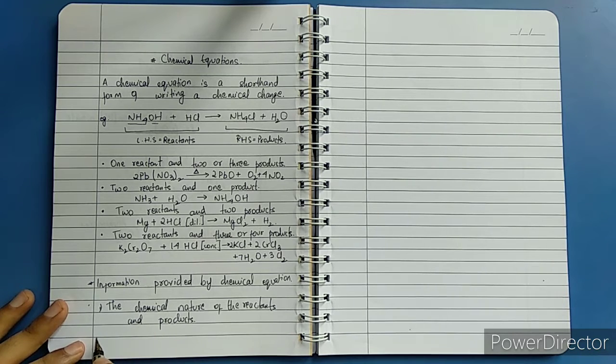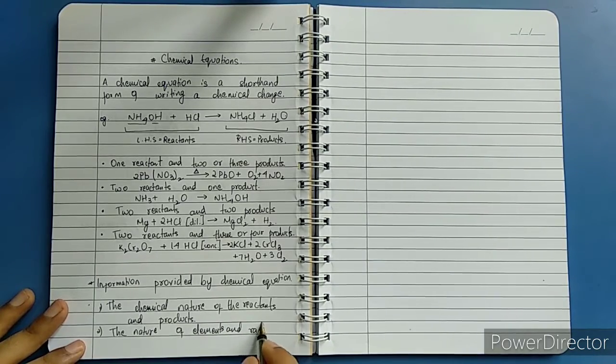Second, it tells us about the nature of elements and radicals involved.